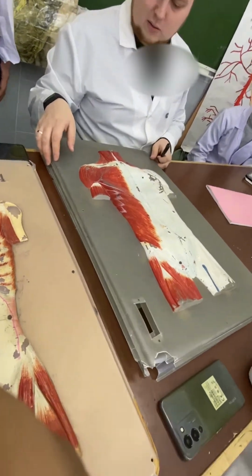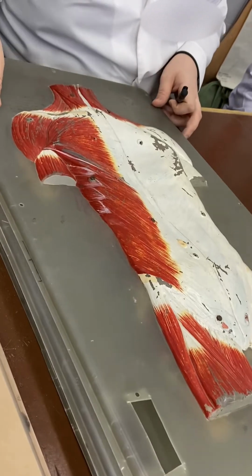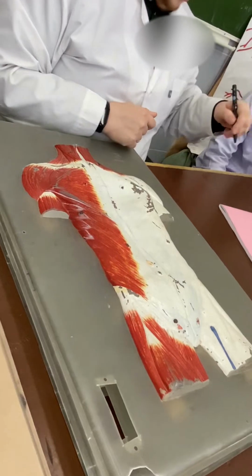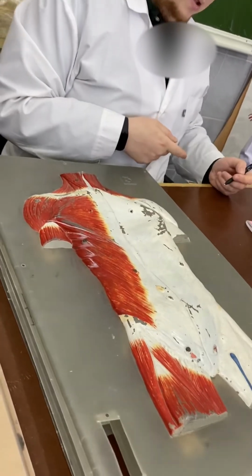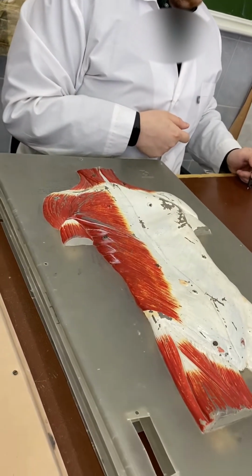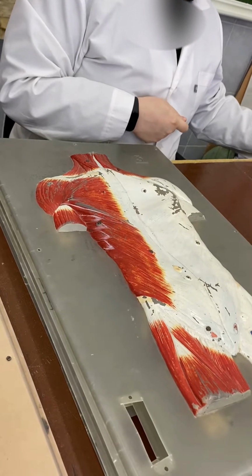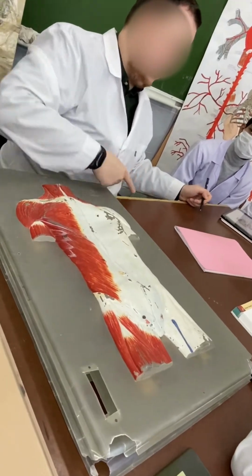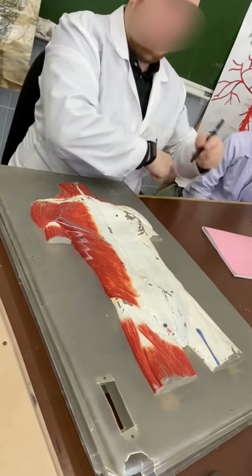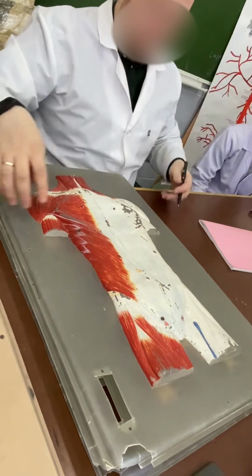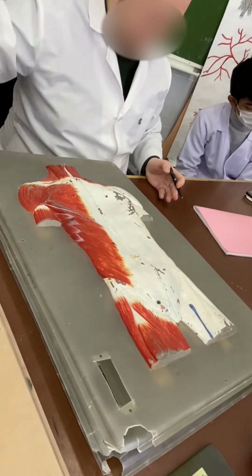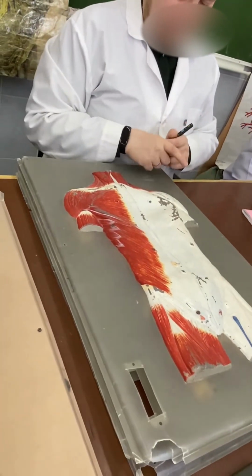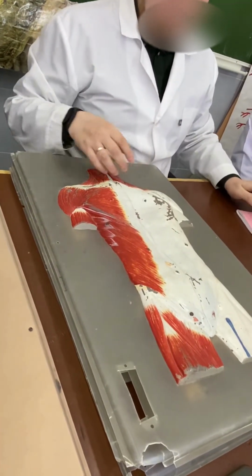I memorized it in a very strange way, because the difference is only in one letter, B or D. B is closer to the beginning of the alphabet, but abduction is away. And opposite, adduction is further in the alphabet, but it moves closer to the midline. So, not very logical.